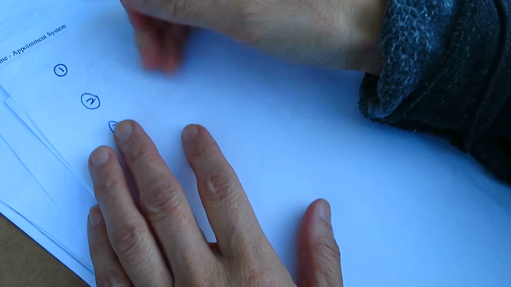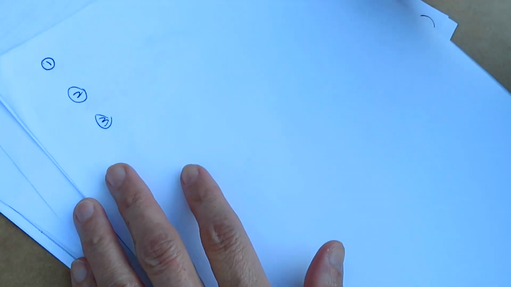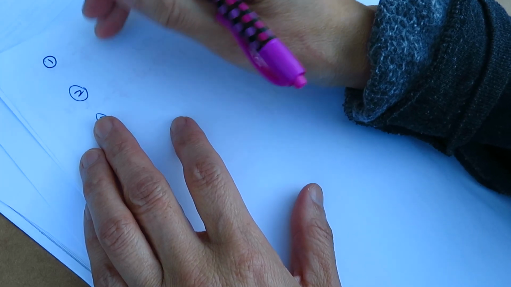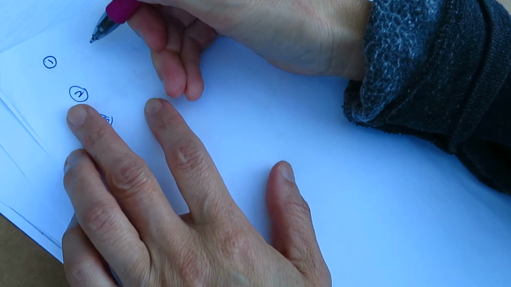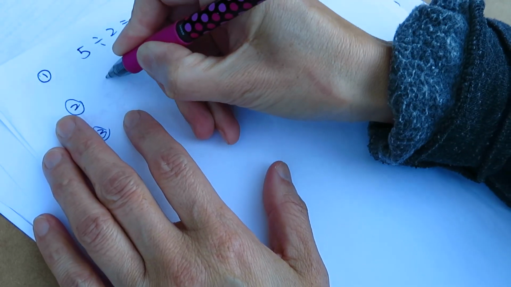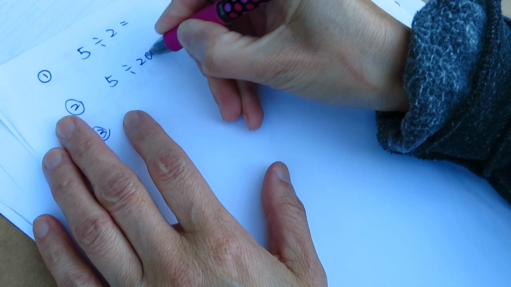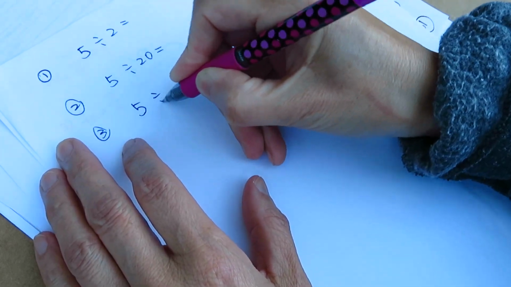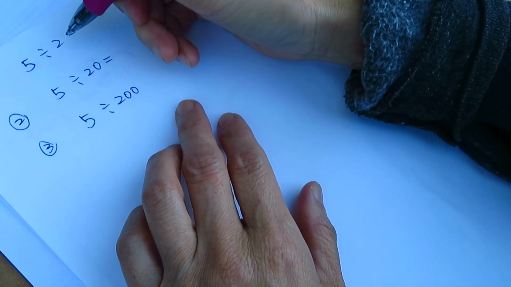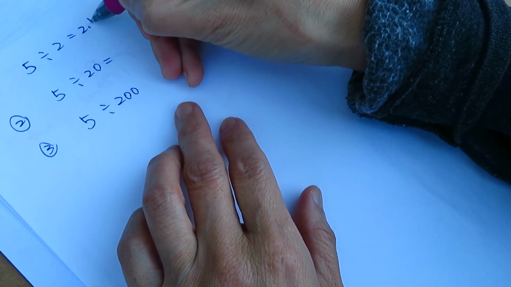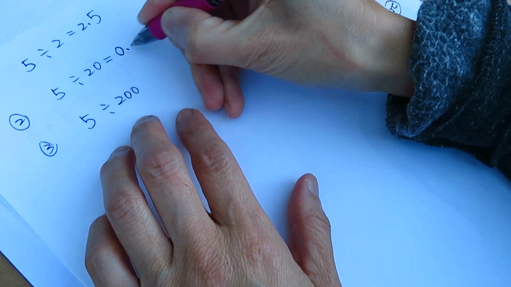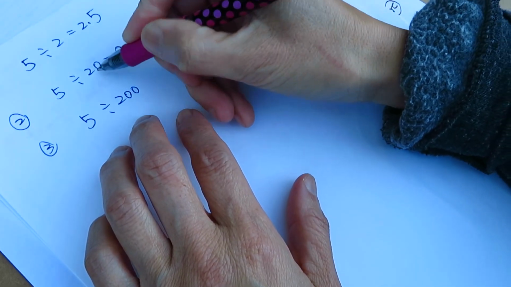Let's do a real number, an integer. 5 divided by 2, 5 divided by 20, 5 divided by 200. 5 divided by 2 is 2.5, and there is 1 zero, so 0.25, the decimal point moves.